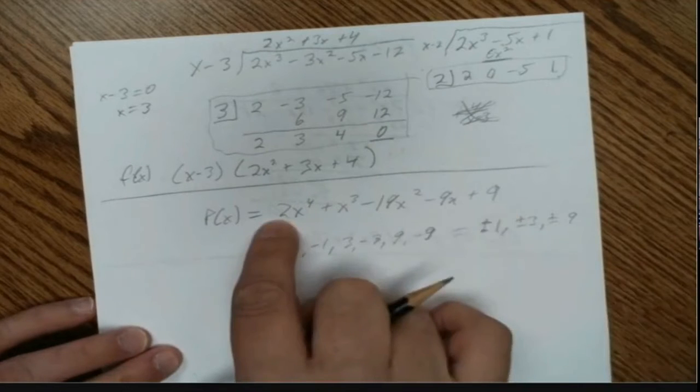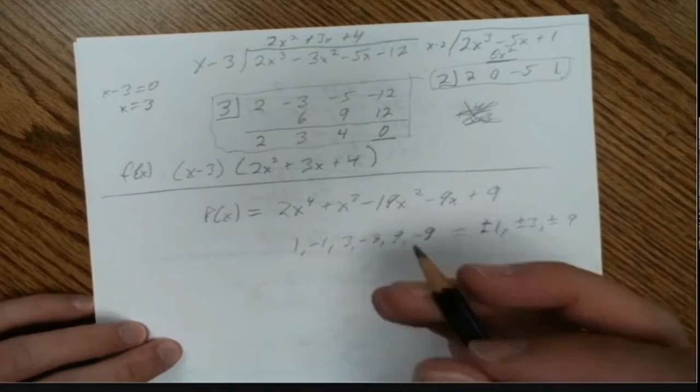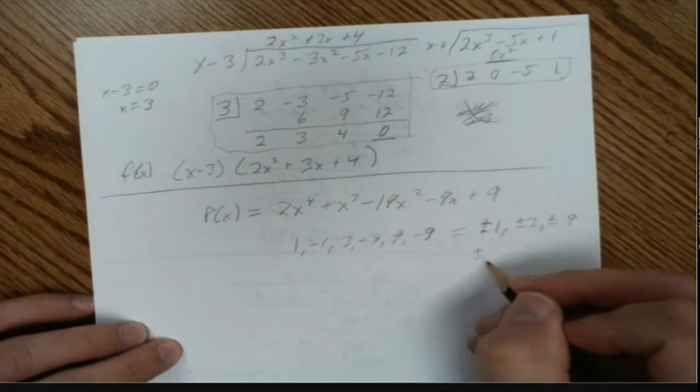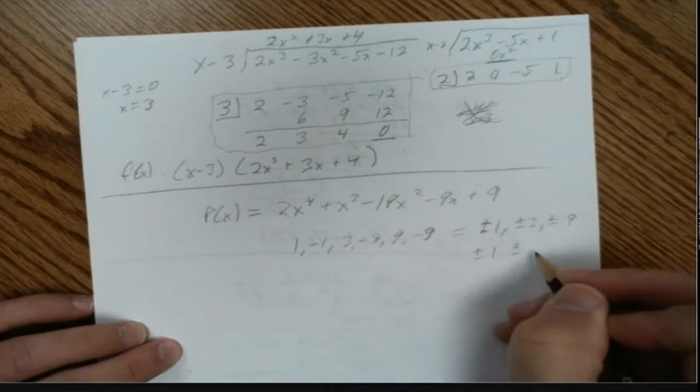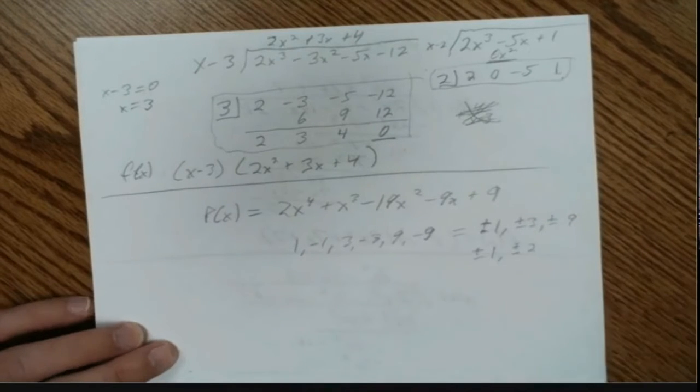Then we look at the first term. What are all the possible coefficients there? Well, that's just plus or minus 1 times plus or minus 2. That's the only factors there are.